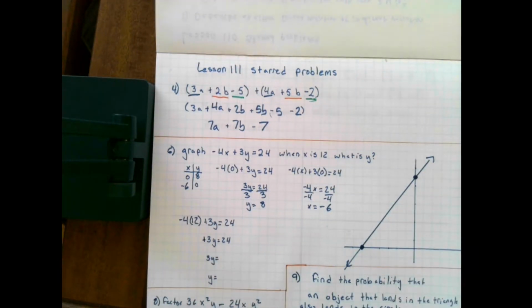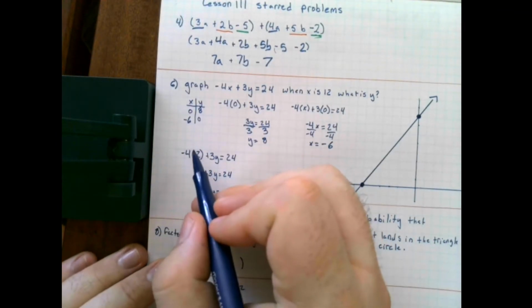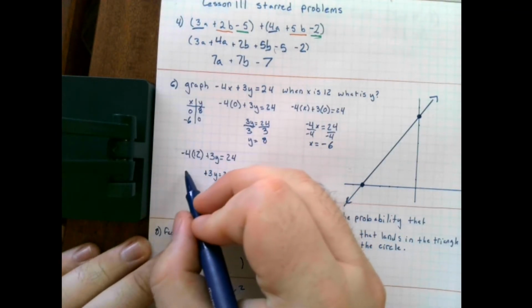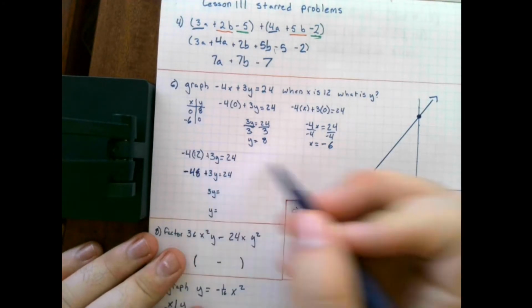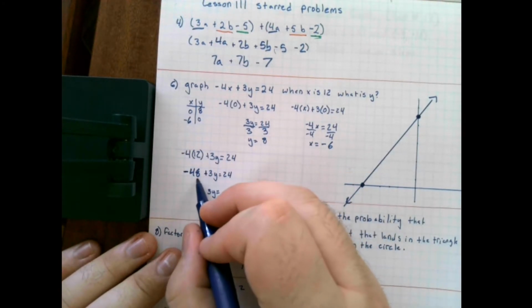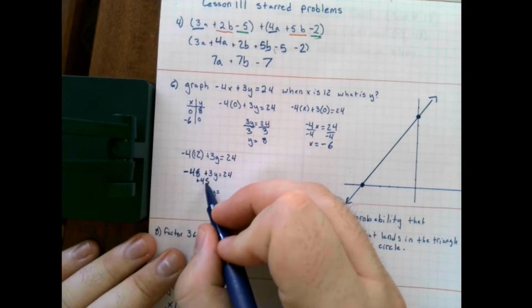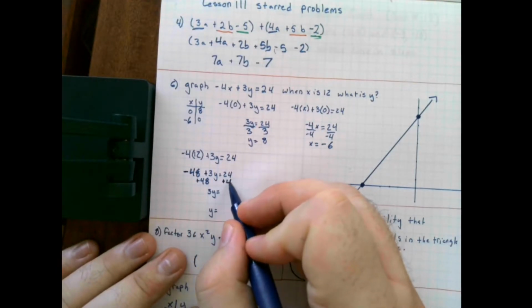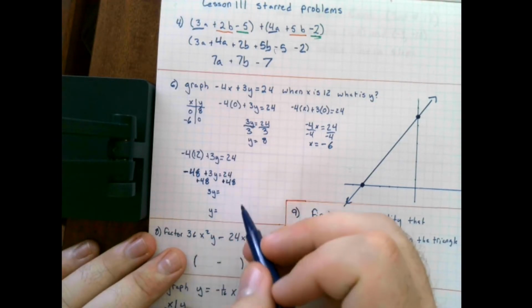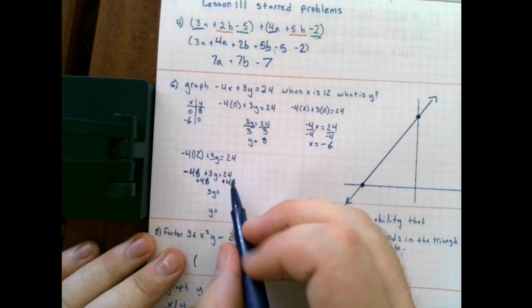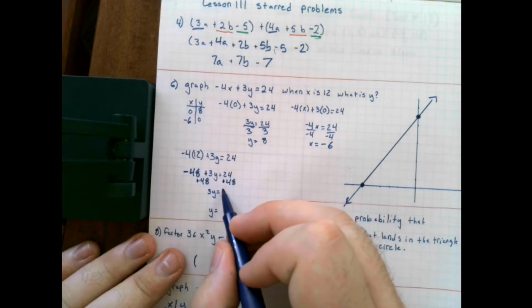Now, in order to find what y would be when x was 12, we're going to plug in 12 for x. So negative 4 times 12. 4 times 12 is 48, so it's going to be negative 48. In order to find y, we're going to need to add 48 to both sides. That'll give us 3y on the left, and 24 plus 48 is going to be 72.